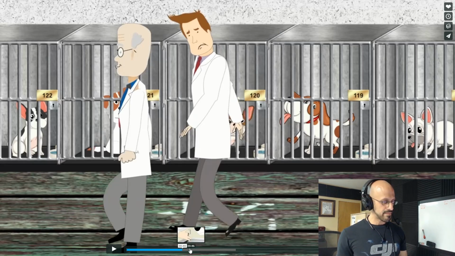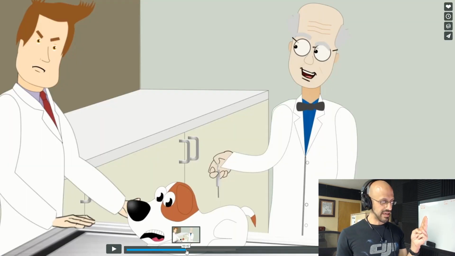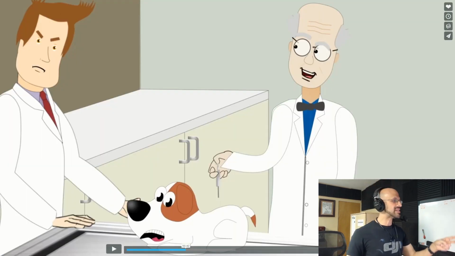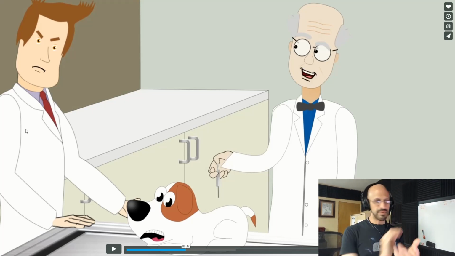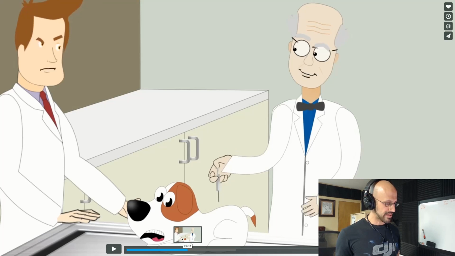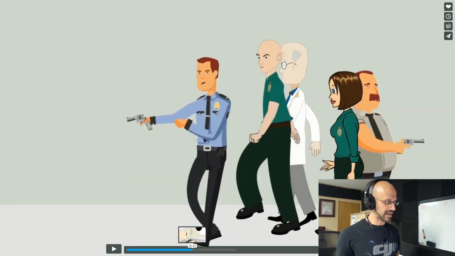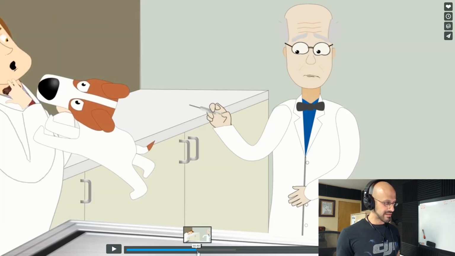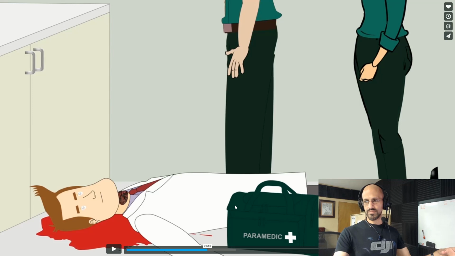Then we have a variation, the second drawing of this character, and then this is basically the same drawing again, but now he's flipped, right? Then he's bitten, and then he dies, right?